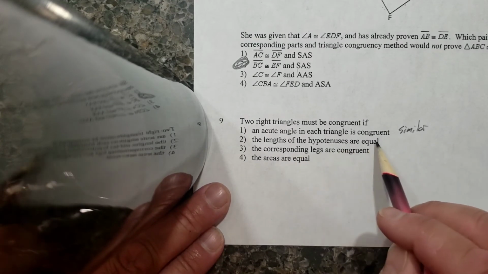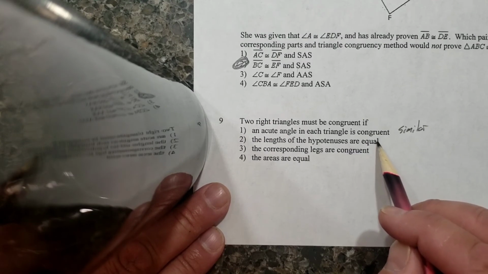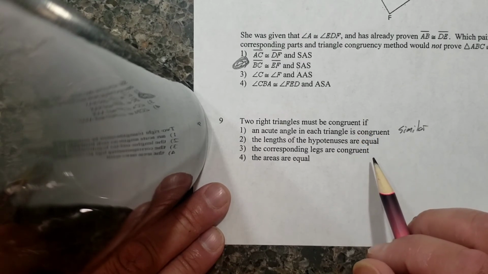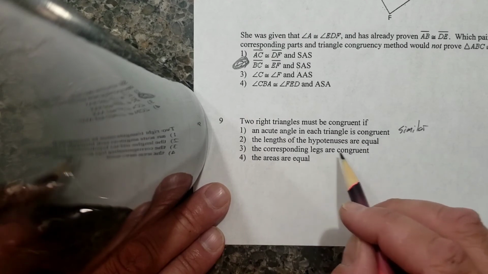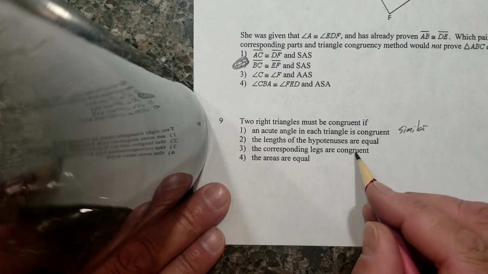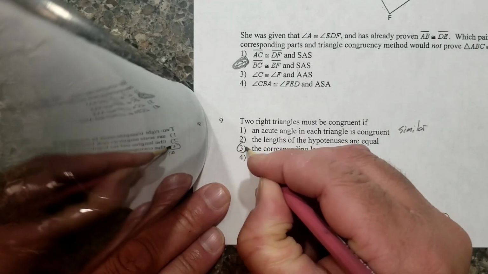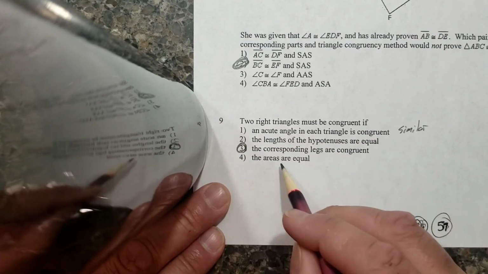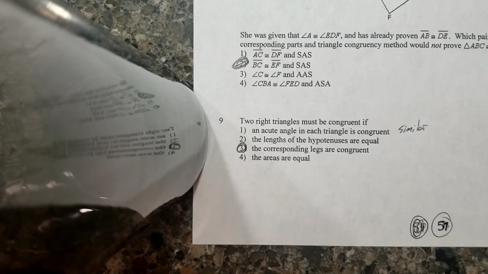That just makes it similar. The lengths of the hypotenuse are equal. You can have 2 right triangles with the same hypotenuse but different legs, so that doesn't make them congruent. The corresponding legs are congruent. If you have the corresponding legs congruent, that gives you side angle side, so that's going to be your answer. Okay, nothing to do with areas. We haven't done anything with areas, so you don't have to worry about that.